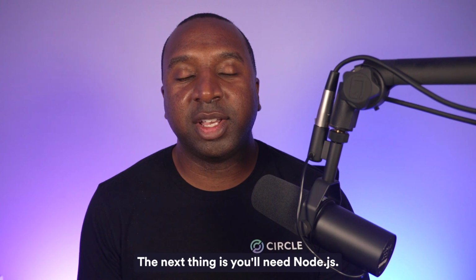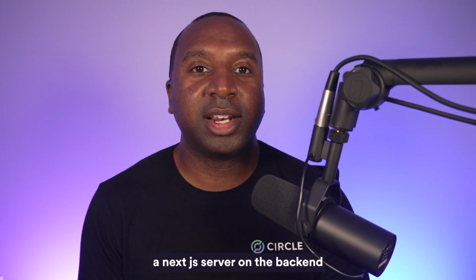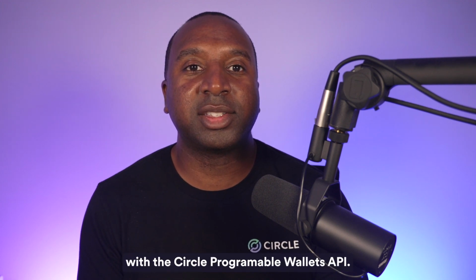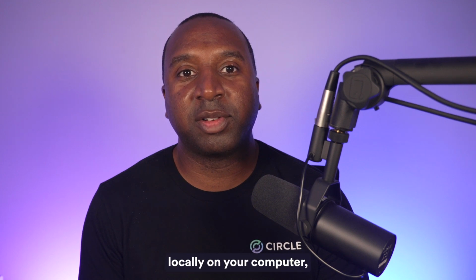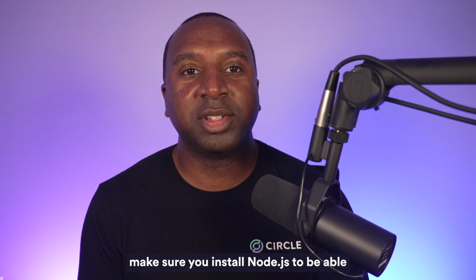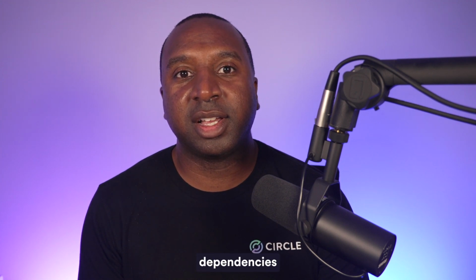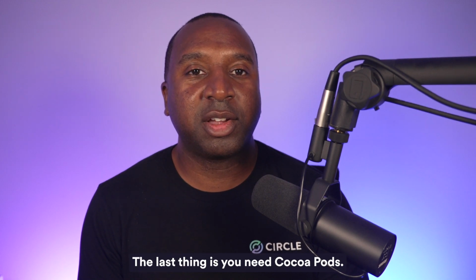The next thing is you'll need Node.js. We're running a Next.js server on the back end that communicates with the Circle Programmable Wallets API. So you'll need to install and run that server locally on your computer. Make sure you install Node.js to be able to install the server dependencies needed to communicate with the API. The last thing is you need CocoaPods.